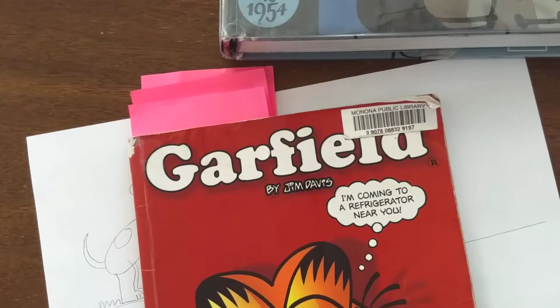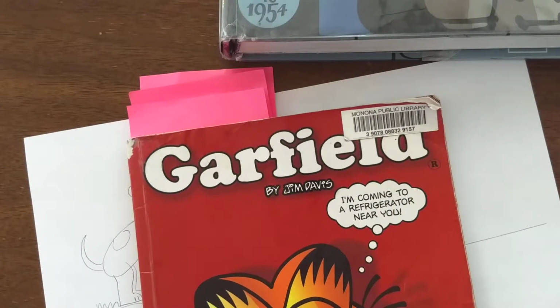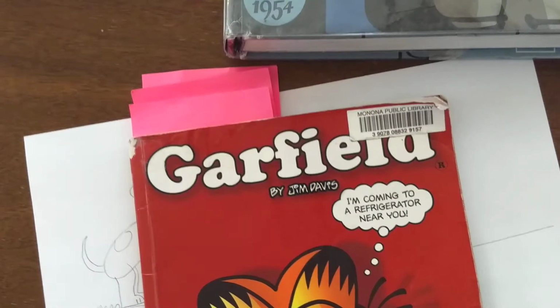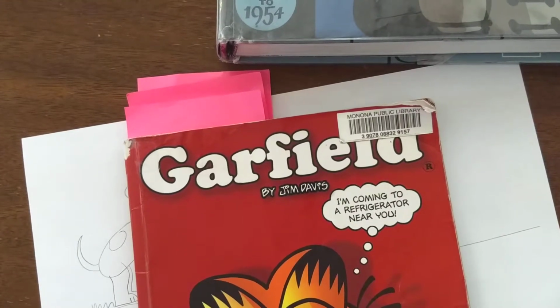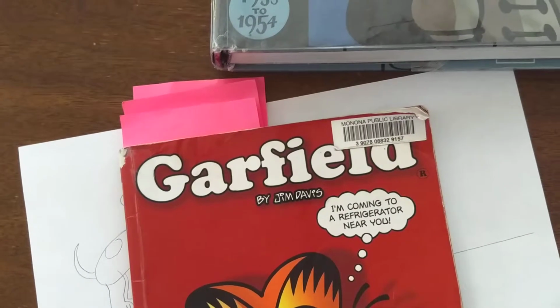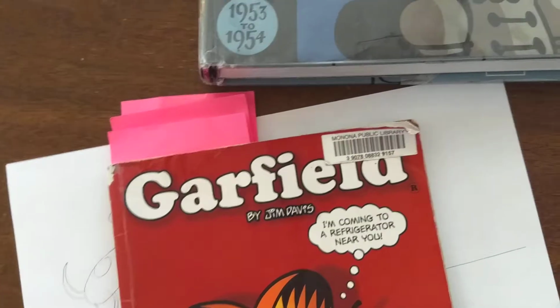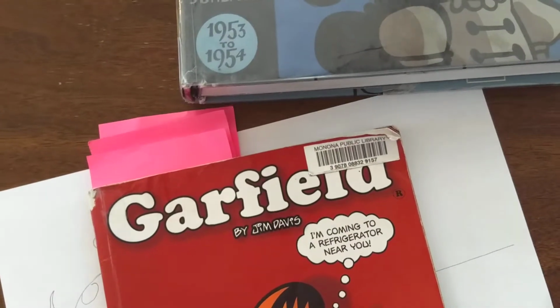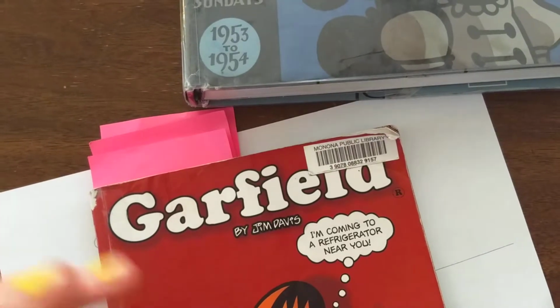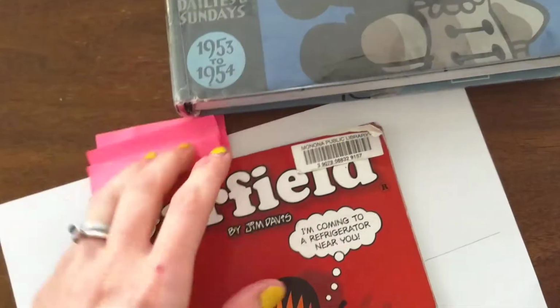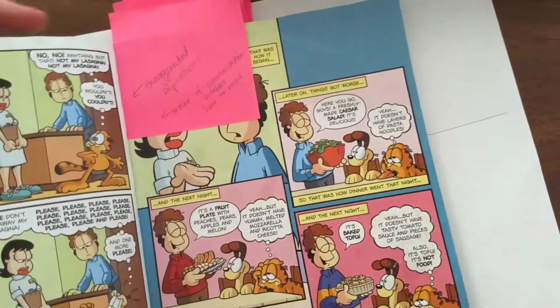But you really want them to emphasize or think about how to tell a story just by the pictures, with just a little bit of text, and then using tools like motion lines and emphasizing certain personality things of a character by exaggerating features or whatnot. So first I'll just show you a couple examples in Garfield.